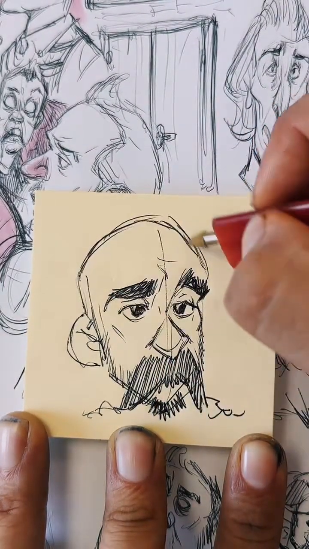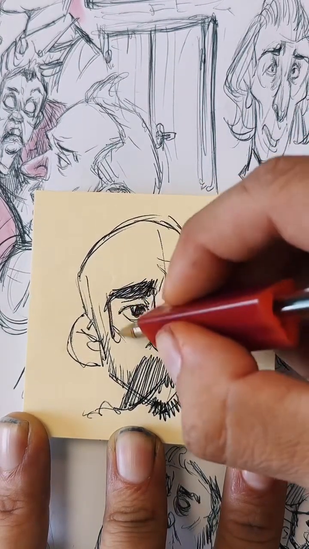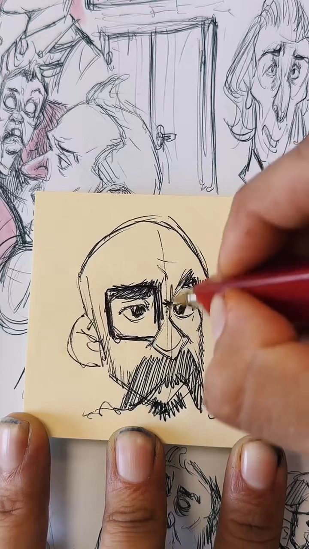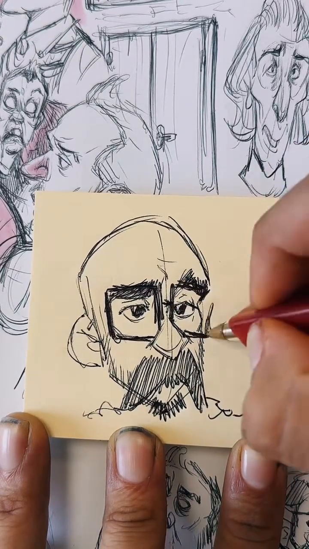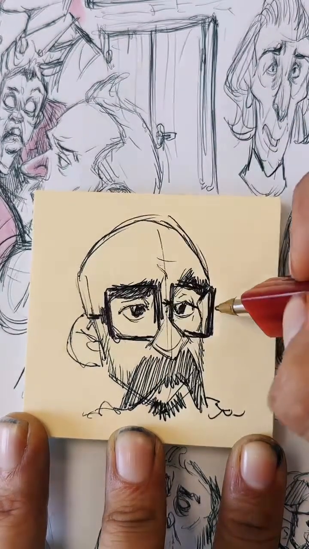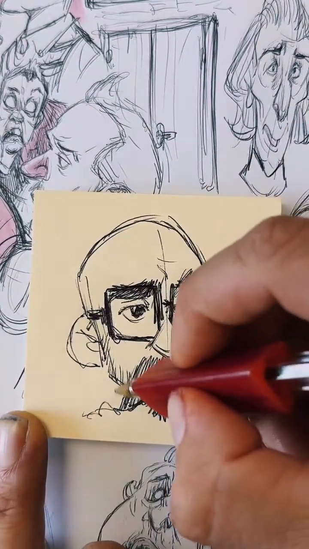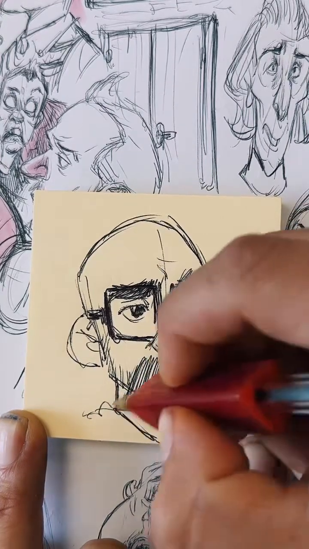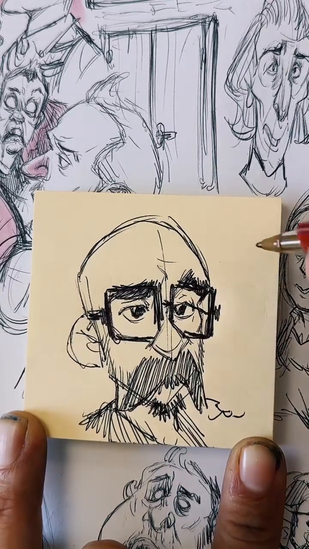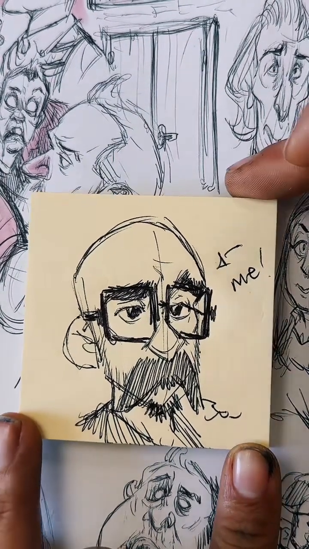Like I said, I'm bald, so I don't really have hair. And then I have big, nerdy, blocky glasses. I have the epaulets on the side right there. That's pretty much me.